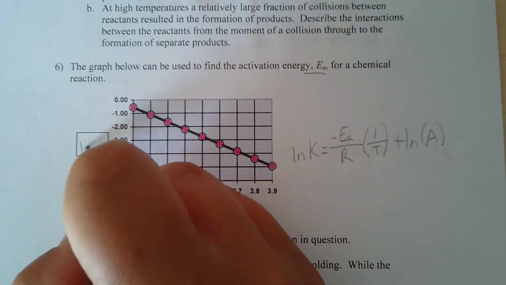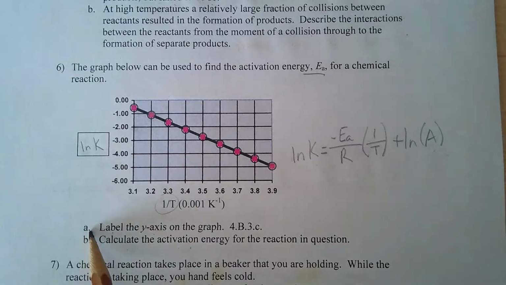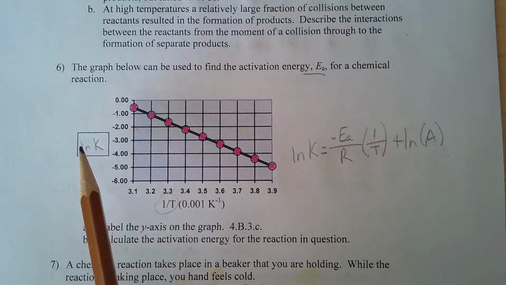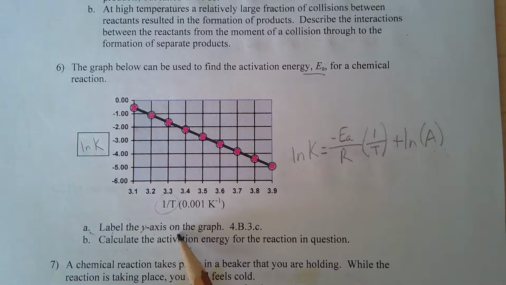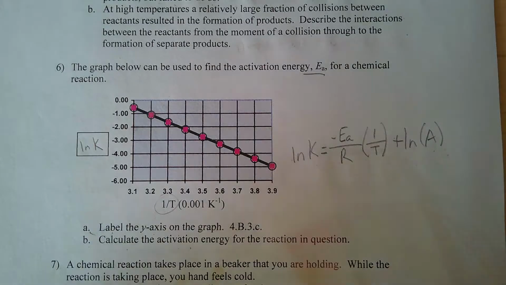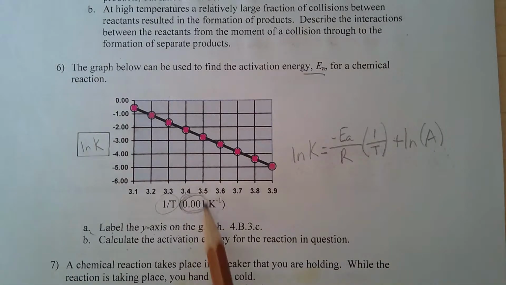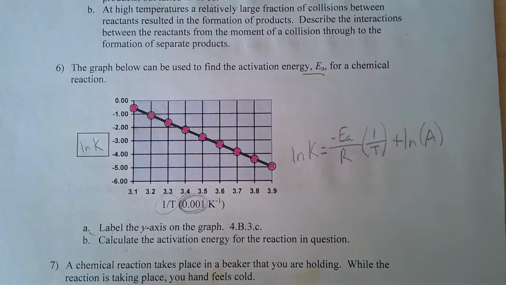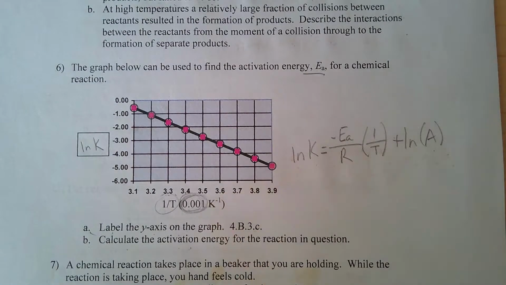So which means our labeling the y-axis is natural log of K, and then we have to calculate the activation energy, which we did in class. The key here is to remember that your temperature axis label is not actually 3.3, but it's 3.3 times 0.001. So when we calculate our slope, we have to take this into account.